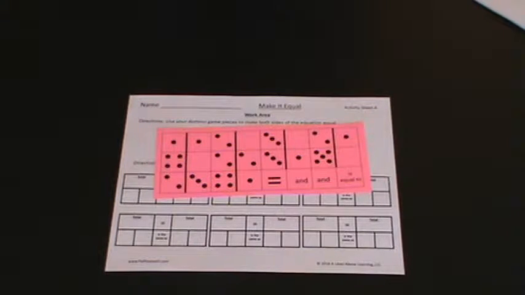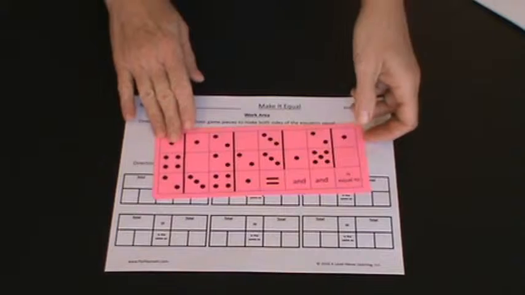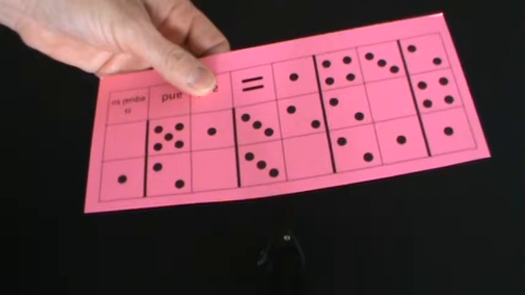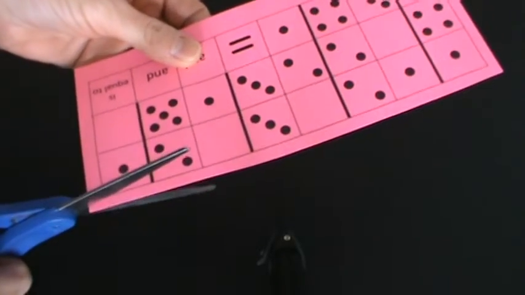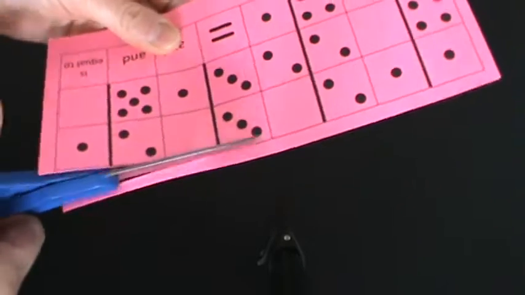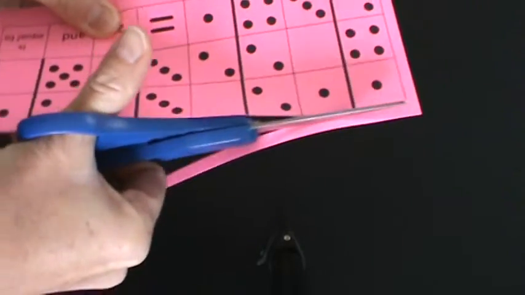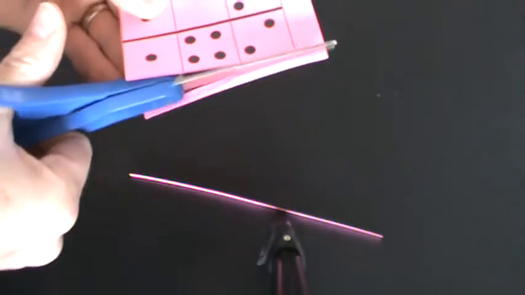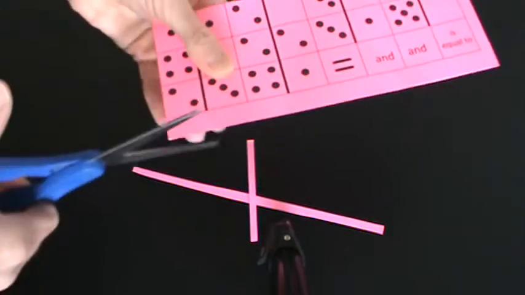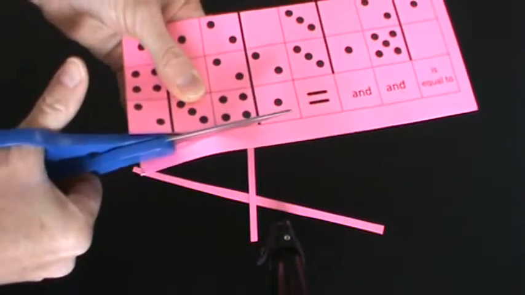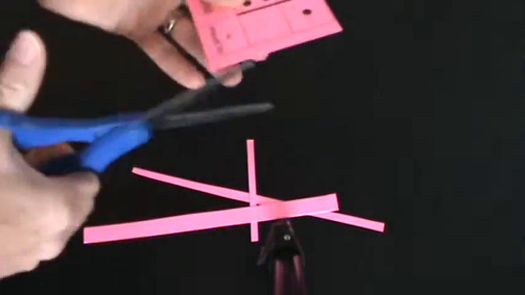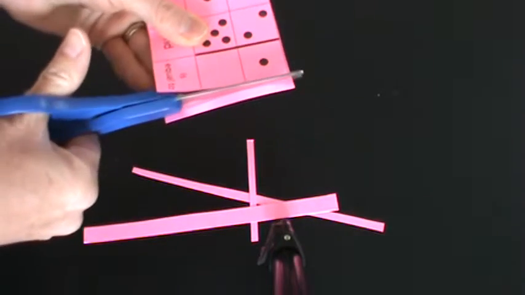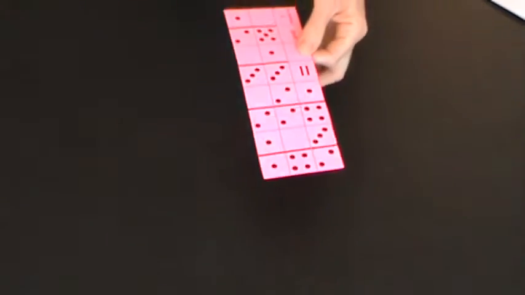Here's how I have the students cut out the dominoes. First, cut off the edges like this. Then I show the next part.